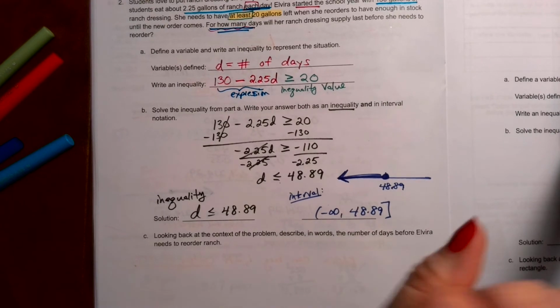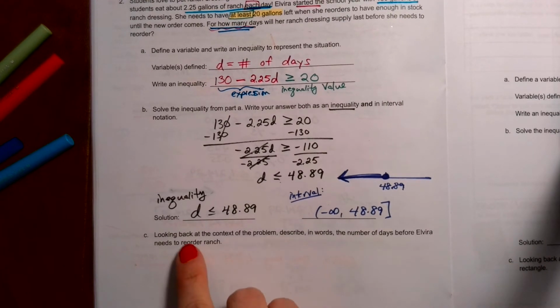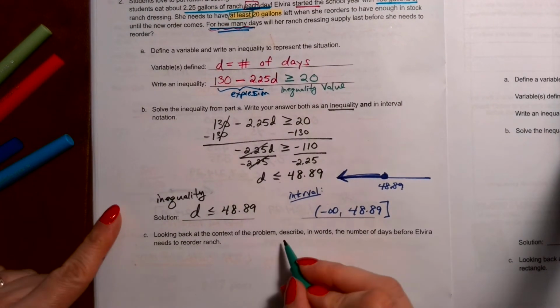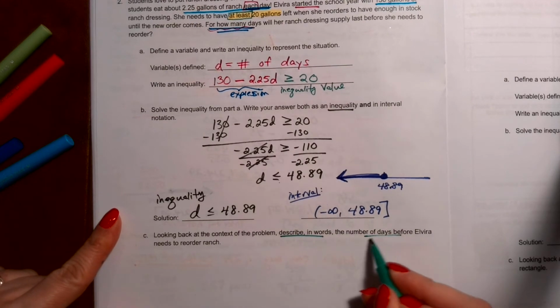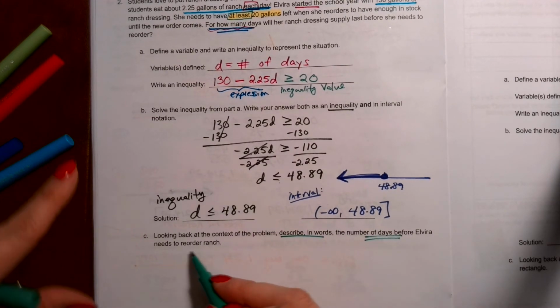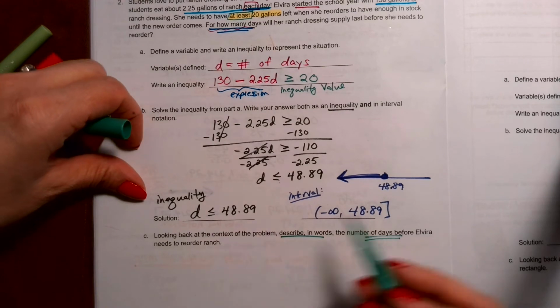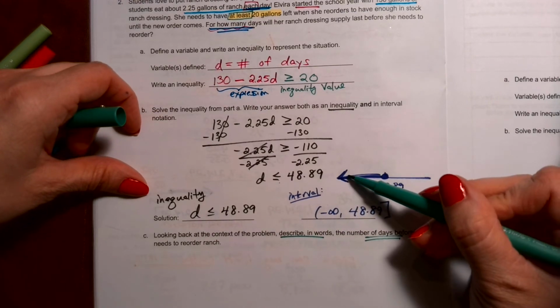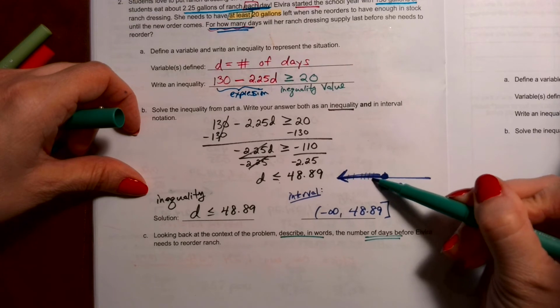Now comes the part with the words, with the sentence. Can you interpret, describe in words the number of days before she needs to reorder? If I look at this, it's going to last her all the way up to here.